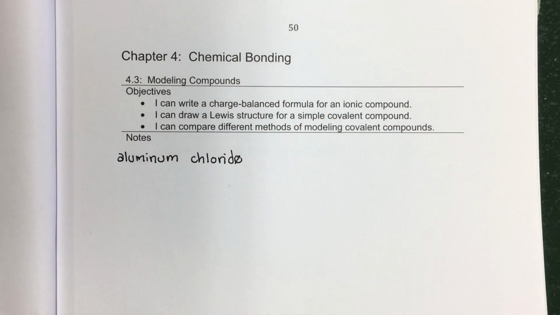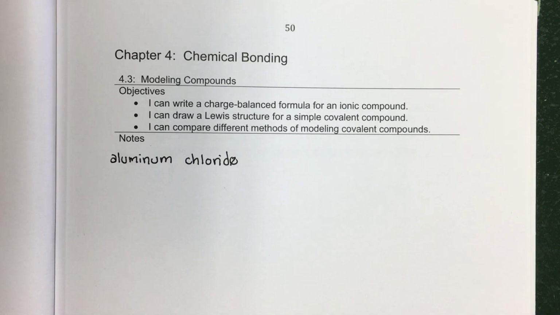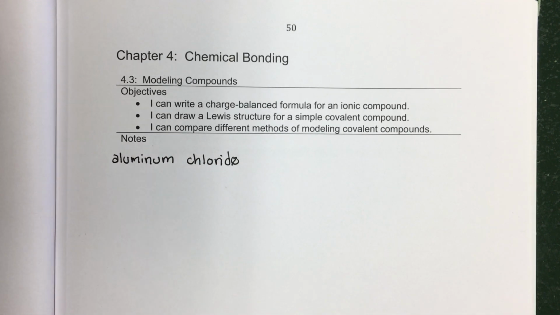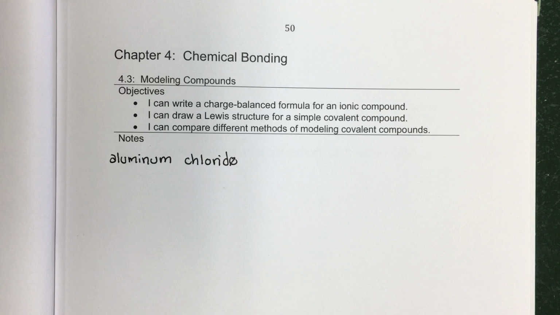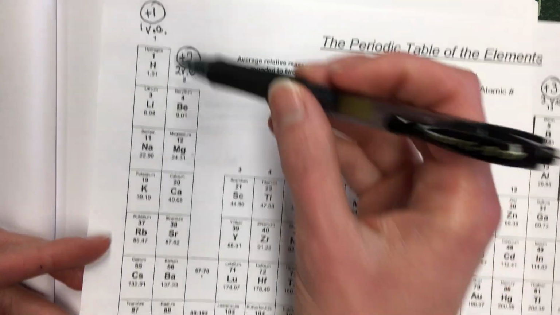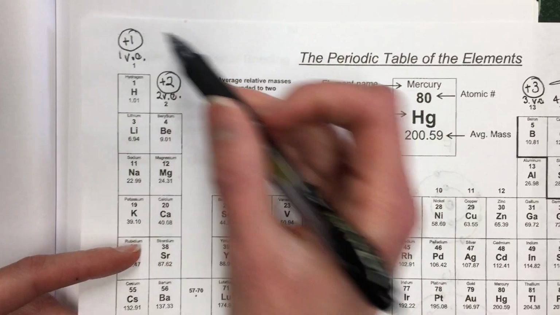All right, now to do these formulas, you are going to need to know the charges of the different elements on the periodic table. So I'm going to grab a periodic table. We've learned this before, so this is just a review. Remember, everything in the first column forms a +1 ion because it loses one valence electron.